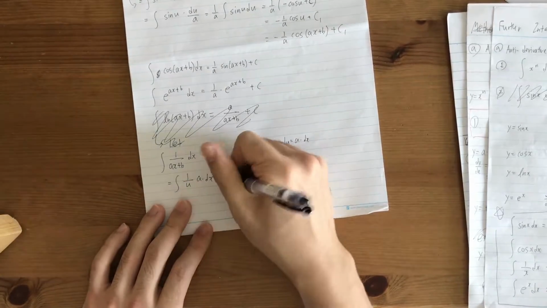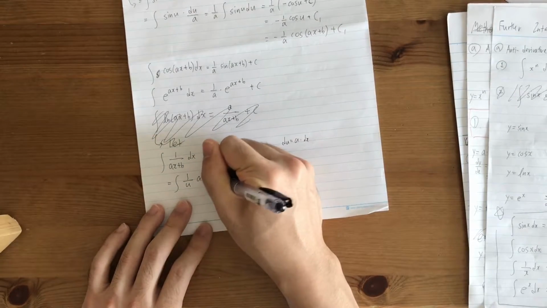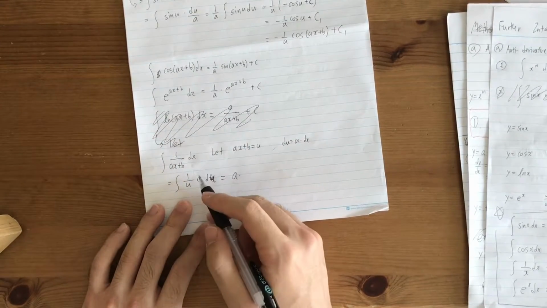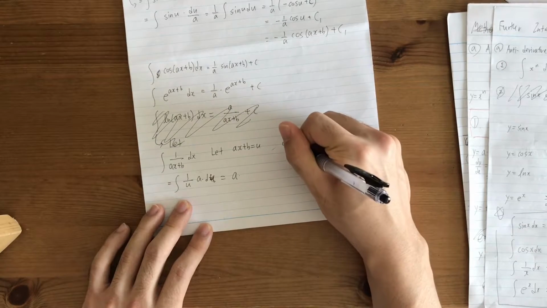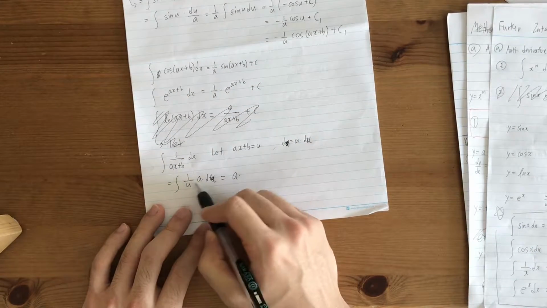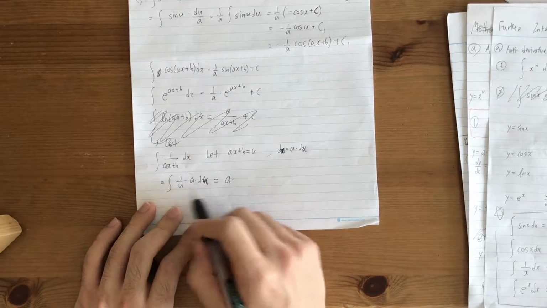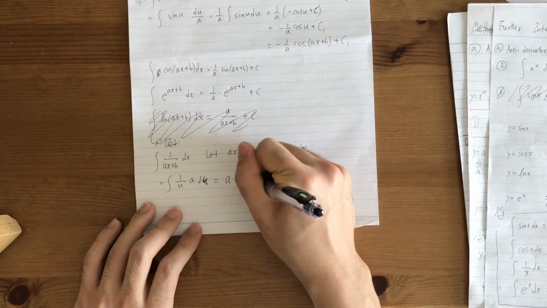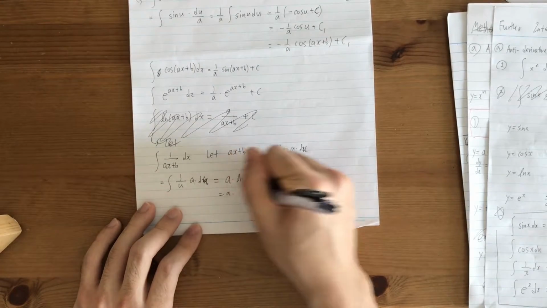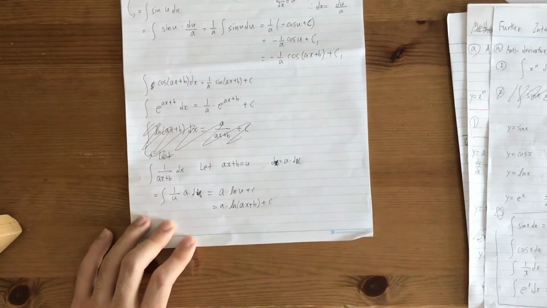So you'll have that. That means it's just so move du. So this coefficient a, the constant a, we can move it out, and integrating 1 over u by du is just ln u plus c, and we have this, right?